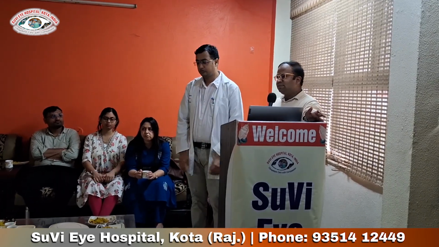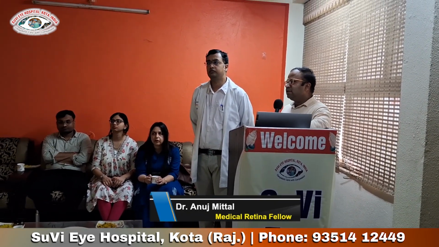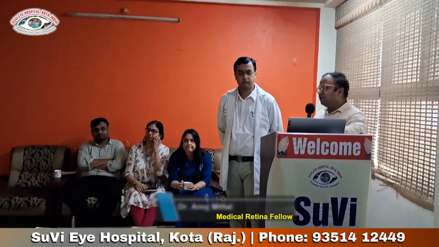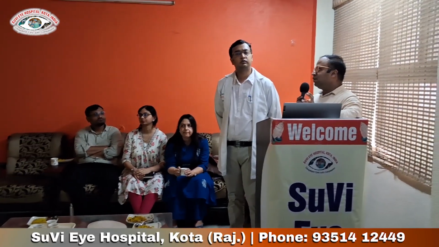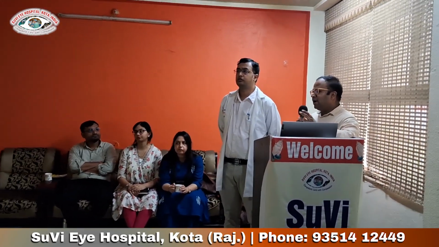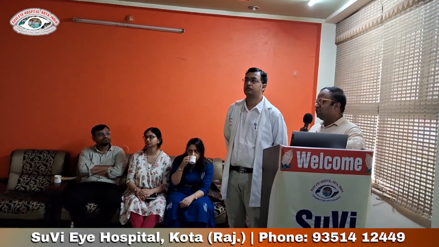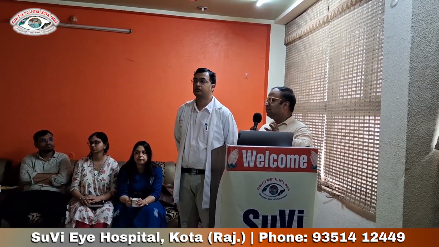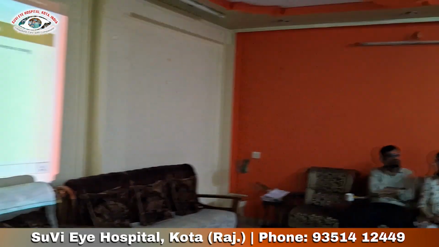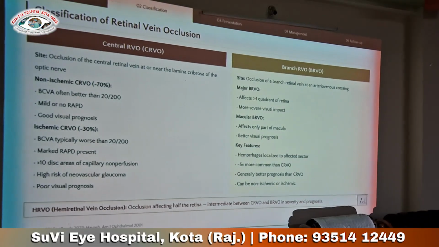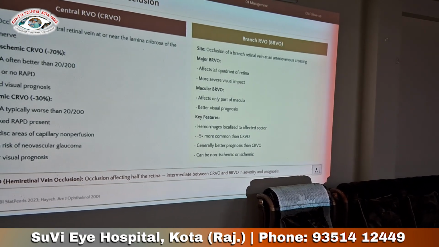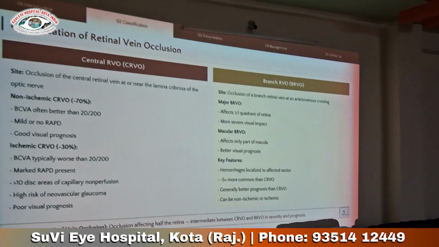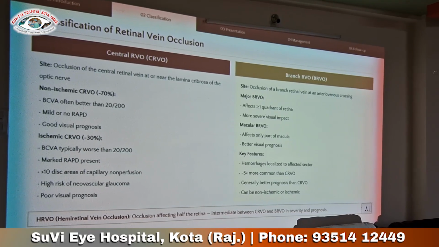Basically, in non-ischemic, the patient's vision will be better than 6/60, and in ischemic, less than 6/60. There will be presence of RAPD in ischemic CRVO, and RAPD may or may not be present in non-ischemic CRVO. Fundus picture would show few hemorrhages in non-ischemic, and ischemic would show disc edema along with hemorrhages in all four quadrants along with cotton wool spots.